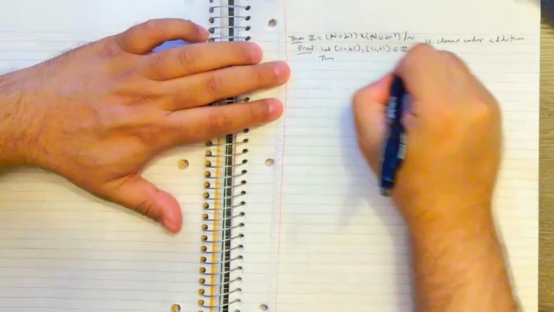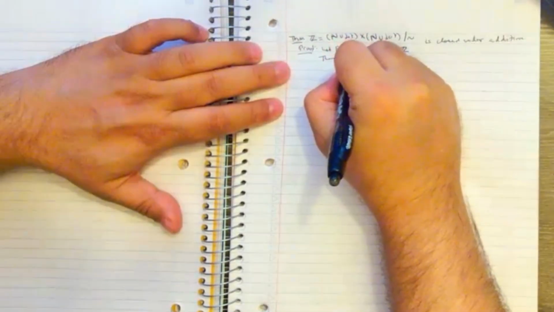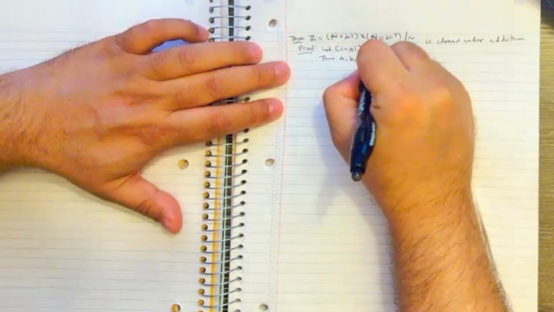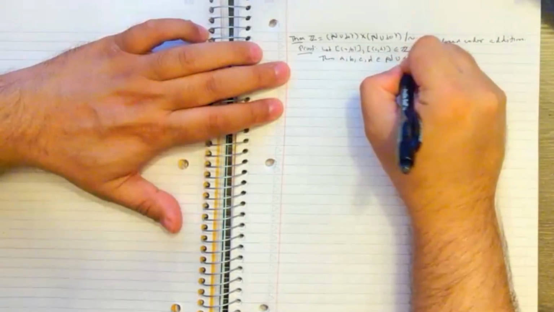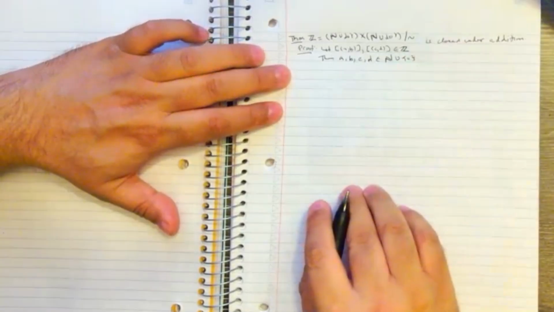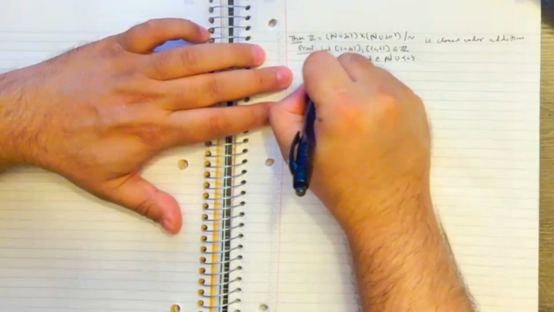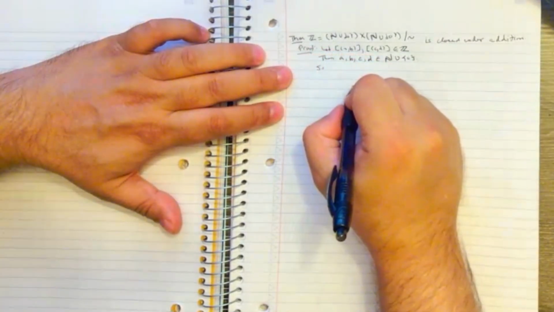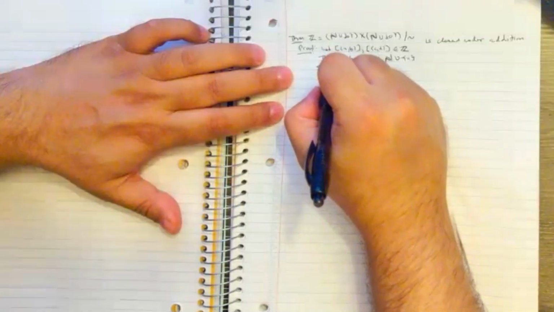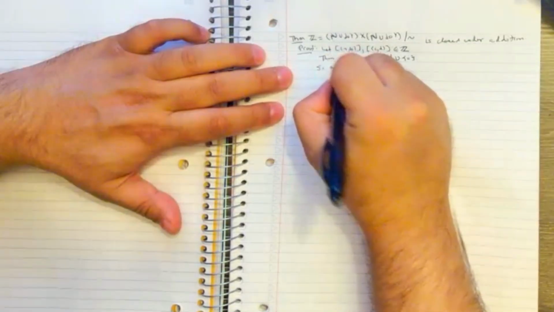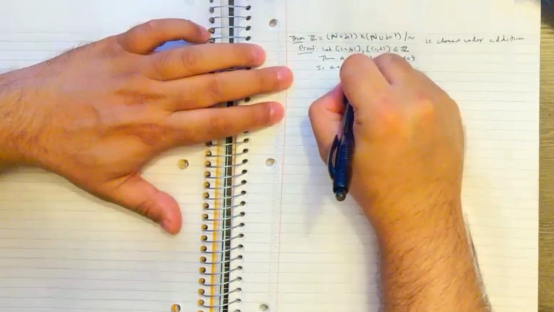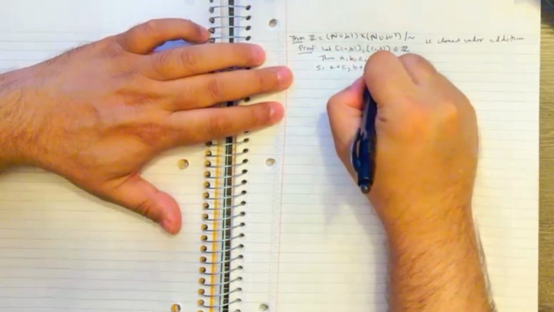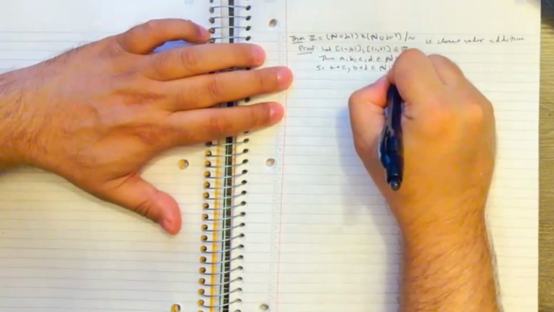Then the numbers A, B, C, and D are all whole numbers. And so the sum A plus C and the sum B plus D are also whole numbers.